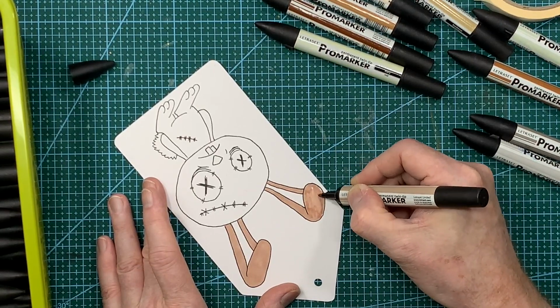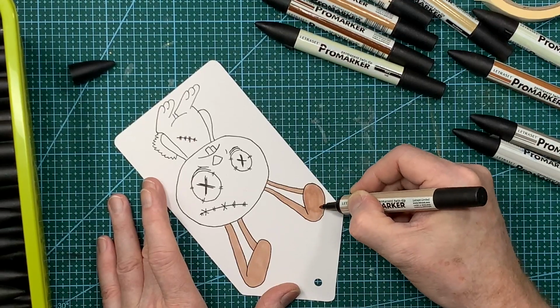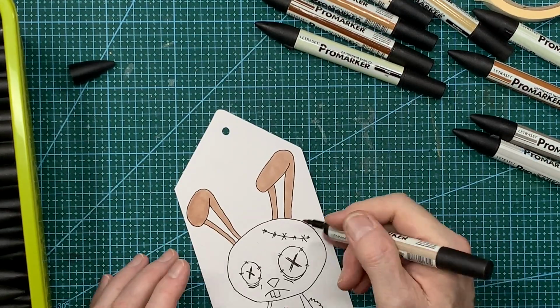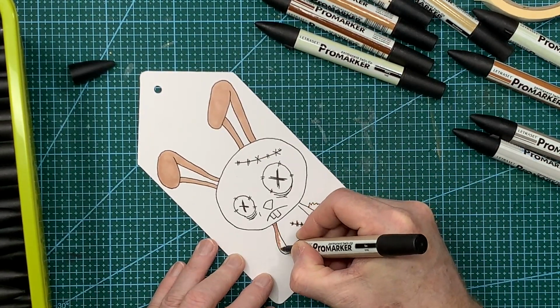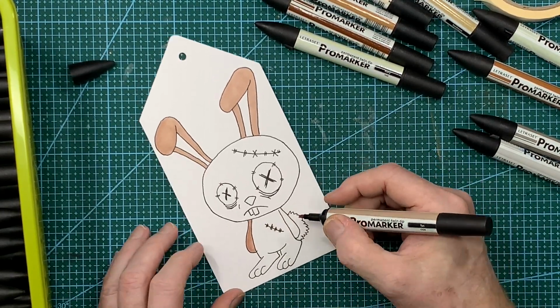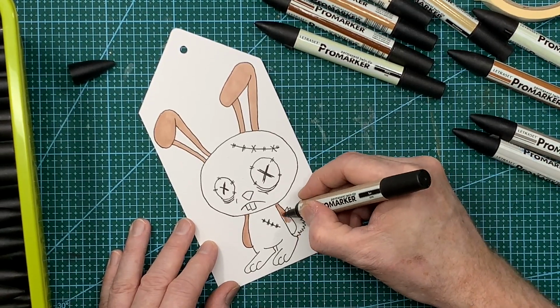So it's fairly cartoony, so non-threatening, zombie rabbit. So before I get on to do the head, let's just do the smaller areas down here. His little bunny tail, bless.